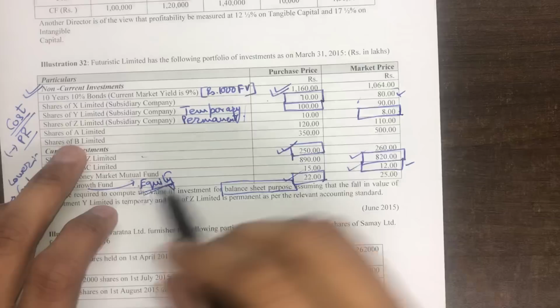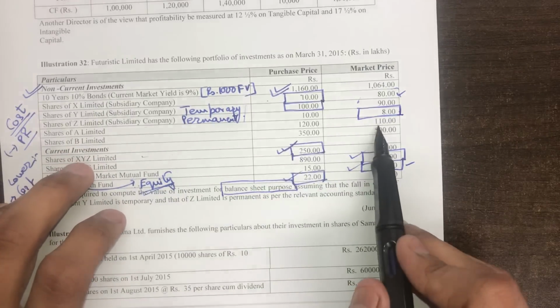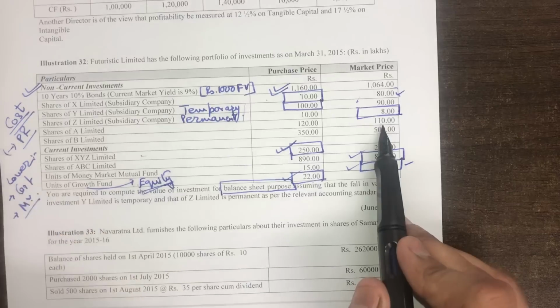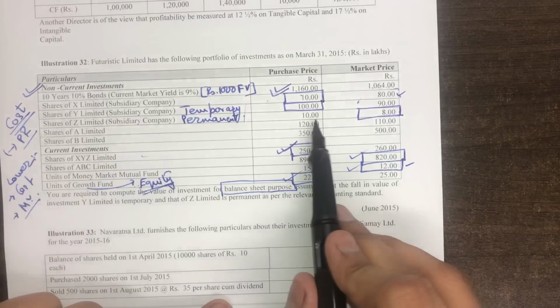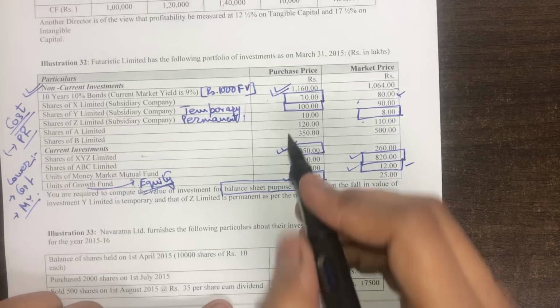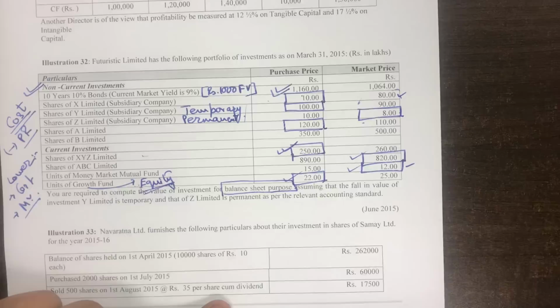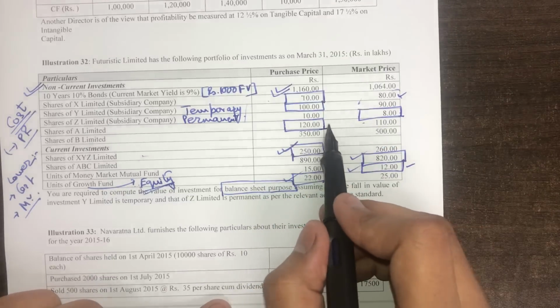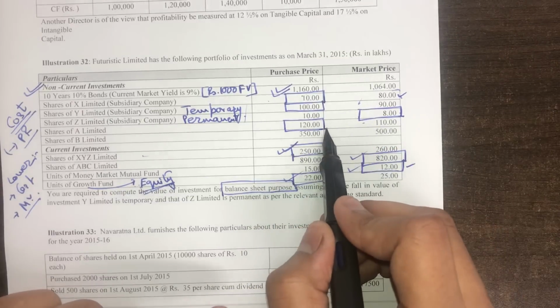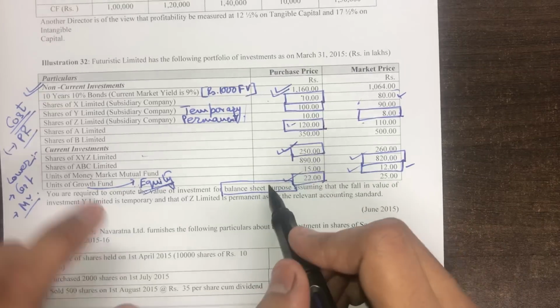shares. Coming on to shares of A Limited. A Limited shares are valued at 120 and they are reduced to 110. Now the question is silent whether this reduction is permanent in nature or temporary in nature. We will assume this to be temporary in nature. We will write a note to this effect that the reduction in value of shares of A Limited is temporary in nature, and hence we will value the shares at rupees 120.